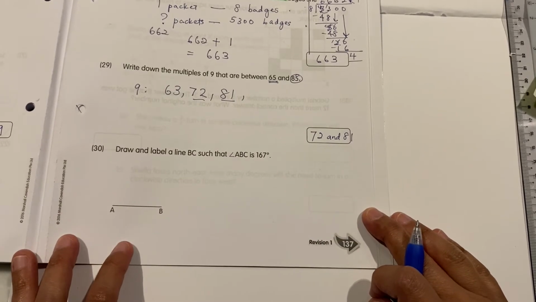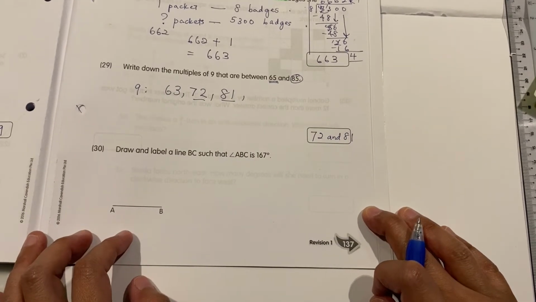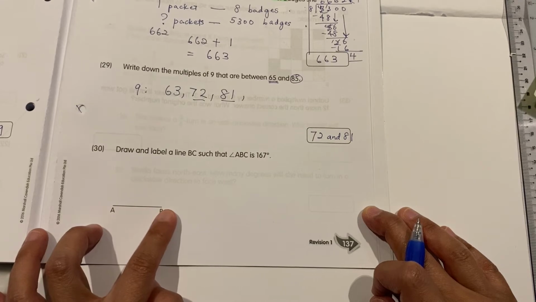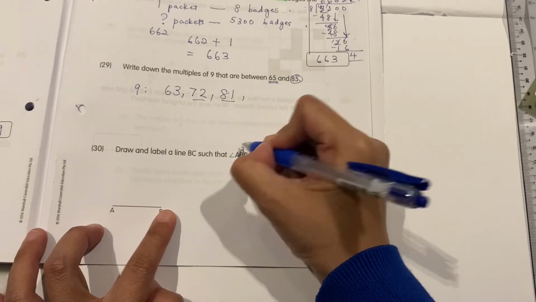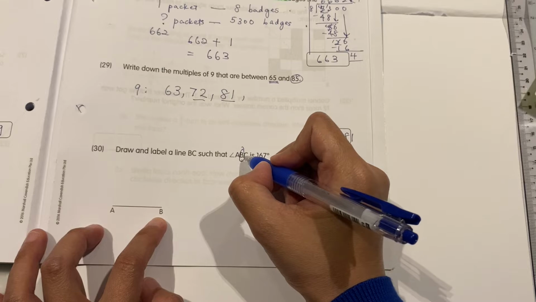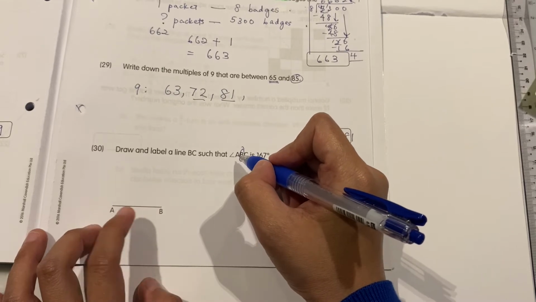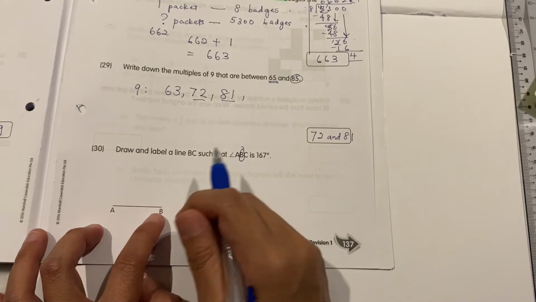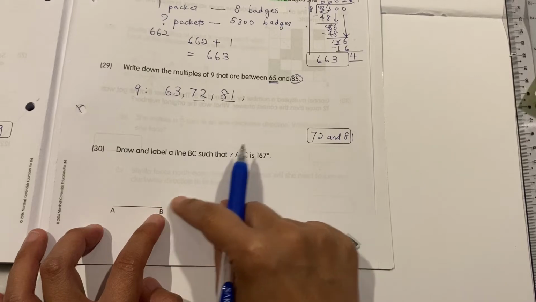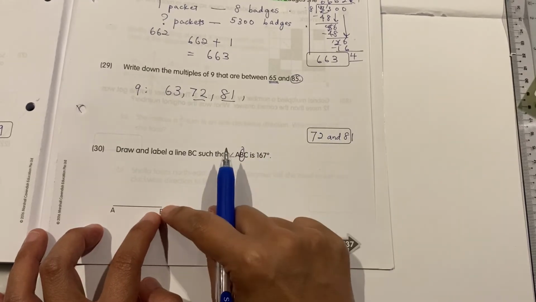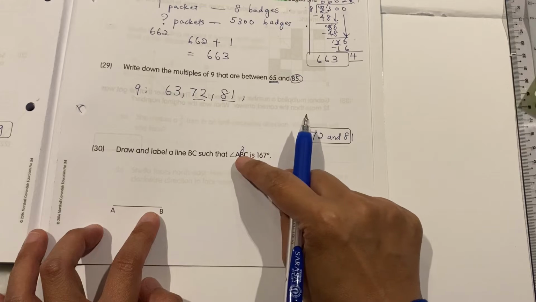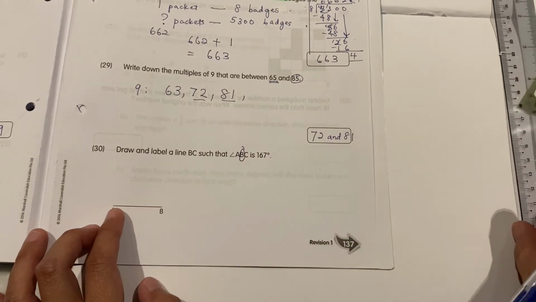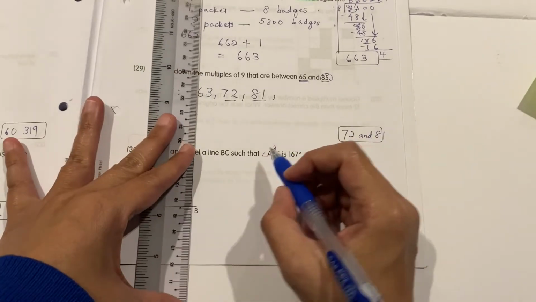Draw and label a line BC such that angle ABC is 167 degrees. Remember B is my angle, because that's the center. So another line should go on this side, okay? Because I want B as the angle, ABC. So what you do is you draw your marking at B, because I want B as the angle.